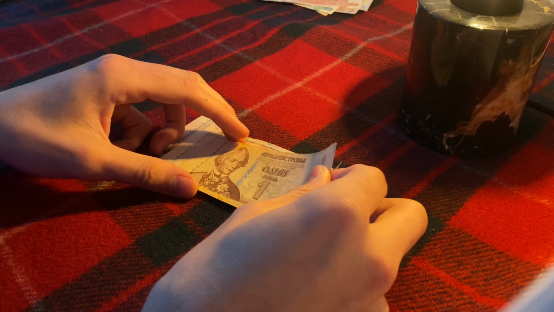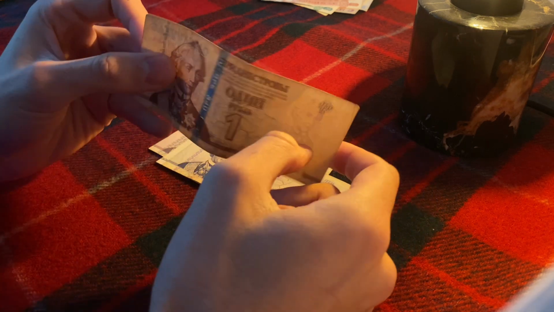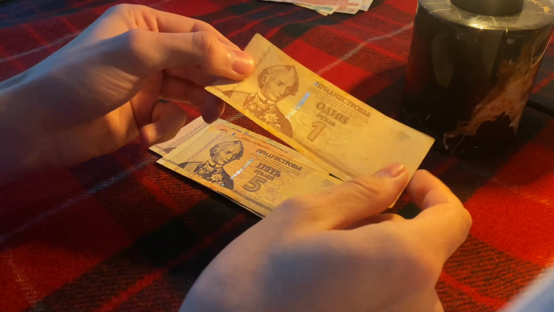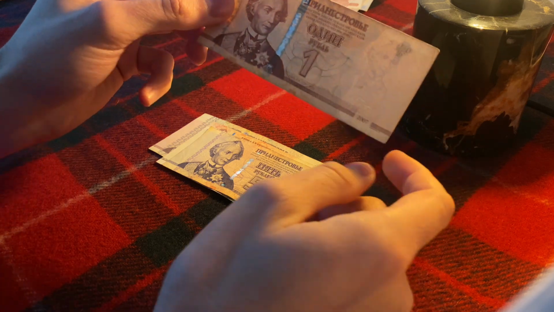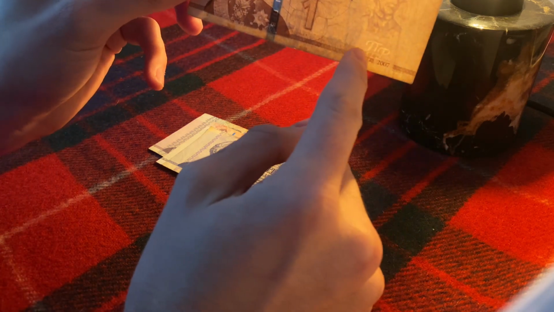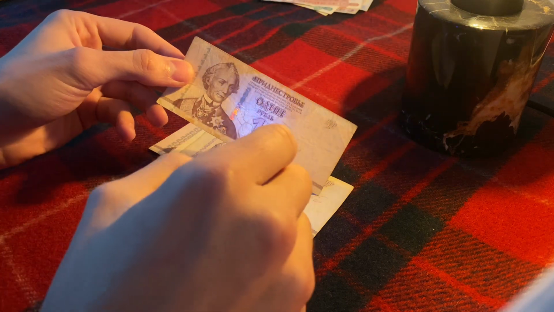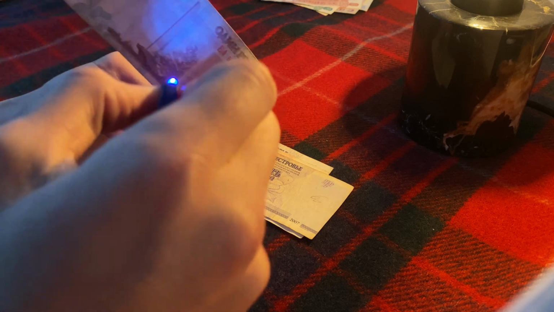Some security features that these banknotes have are a holographic strip, which if you shine a light through, you can see the symbol for the ruble, some transparent lettering and the face, but no UV light reflective material that I can see.